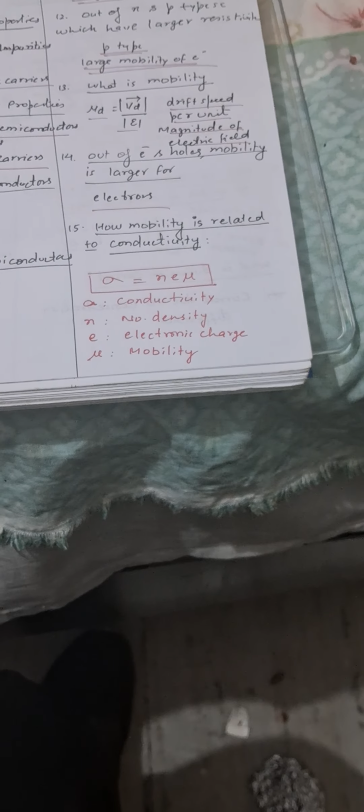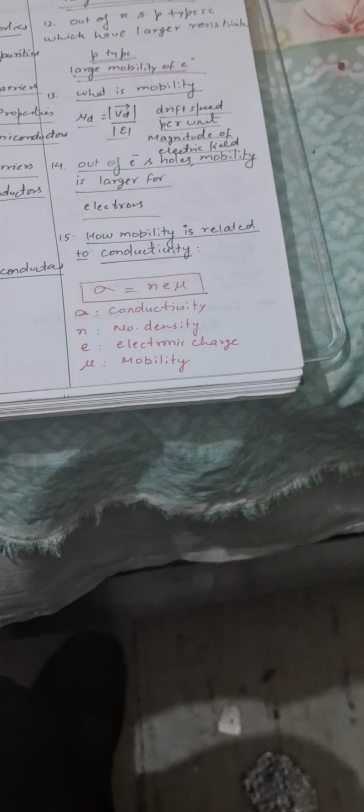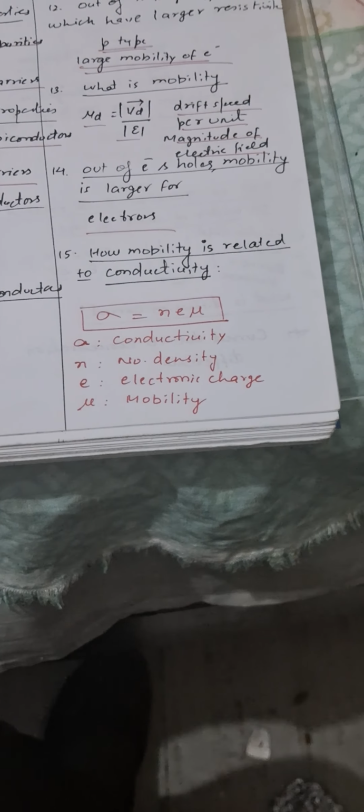Next is mobility. Mobility is basically the magnitude of drift speed per unit magnitude of electric field. Next, out of electron and hole, mobility is larger for? Mobility is larger for electrons. Next, how is mobility related to conductivity? This is the relation: conductivity sigma is n e mu, where sigma denotes conductivity, n represents number density of electrons, e is the electronic charge, and mu is the mobility.